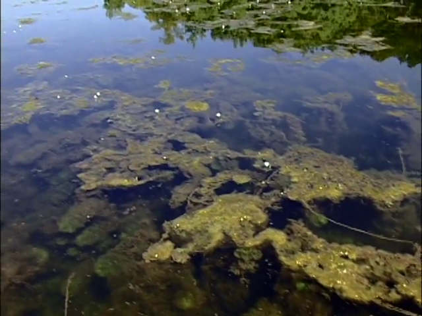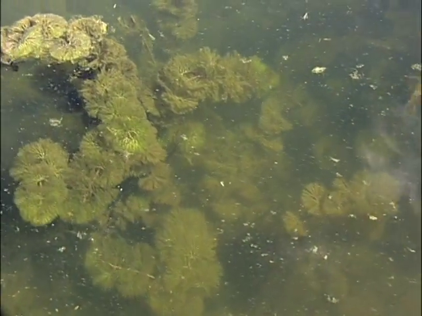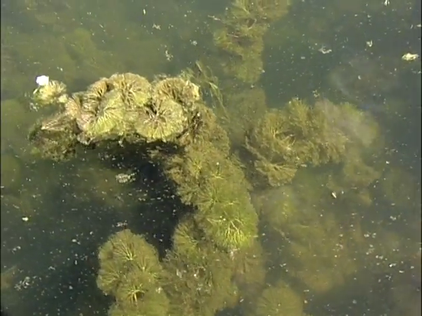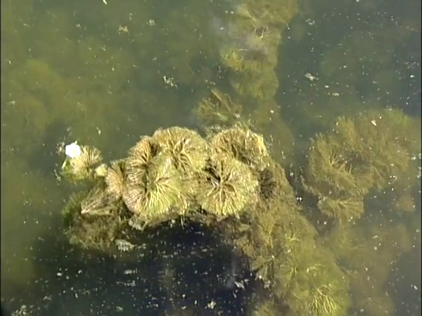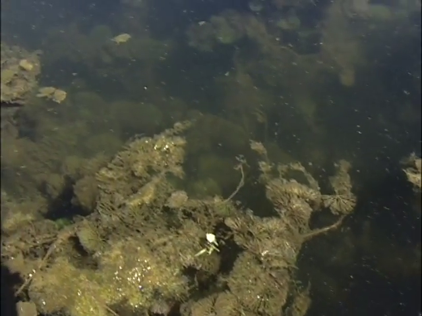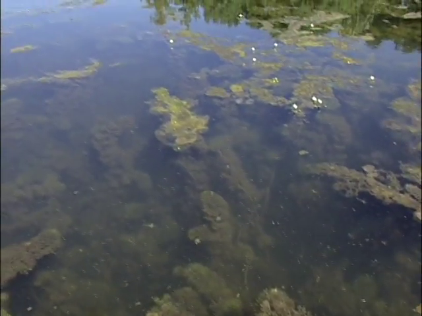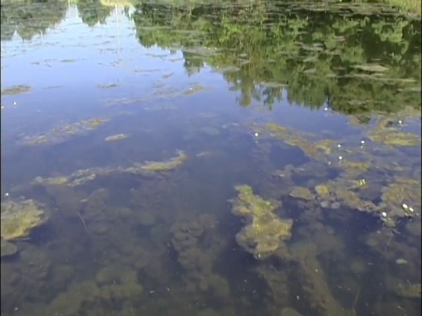Submersed plants are rooted to the bottom and grow mostly below the water's surface. Thick infestations can occupy entire areas of the pond from bottom to surface, especially where sunlight can reach the pond bottom. If submersed plants become well established, they can greatly impact a fertilization program by utilizing nutrients intended for fish production.